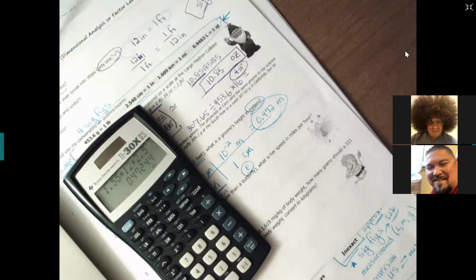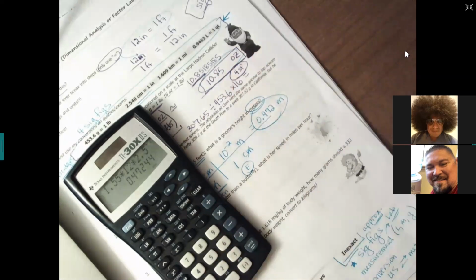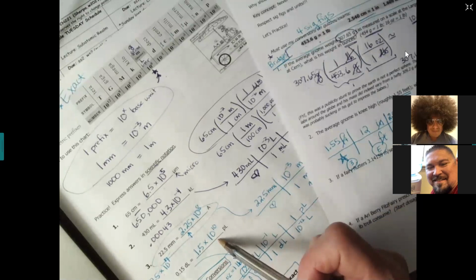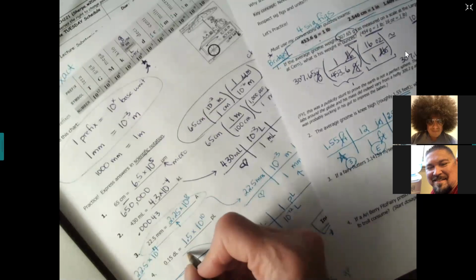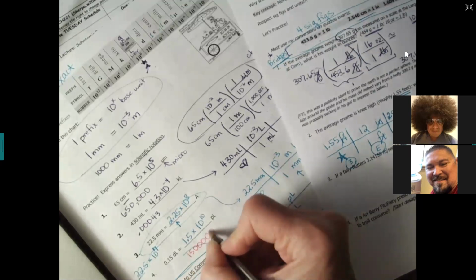You do not need to put this in scientific notation, same with this one up here when we did the ounces. Scientific notation is used as an efficiency thing when you're dealing with lots of zeros, so 10 to the 5th, 10 to the 8th, 10 to the 10th. It would get really confusing to write 1, 5, 0, 0, 0, 0, 0, 0.